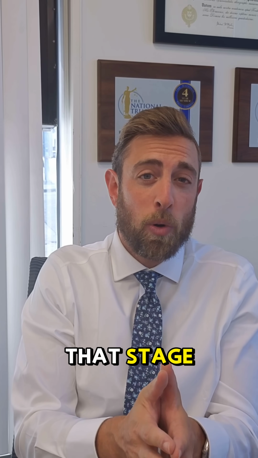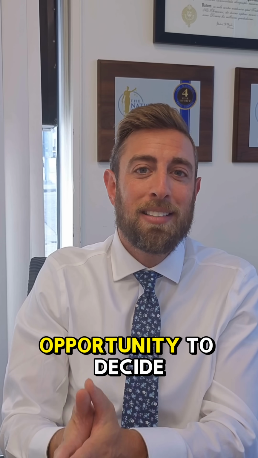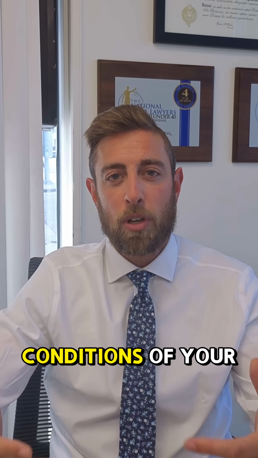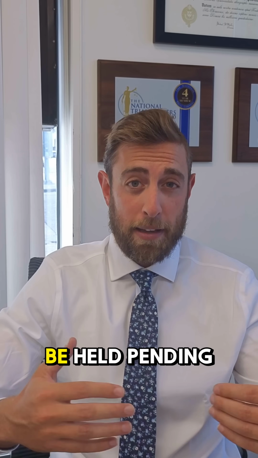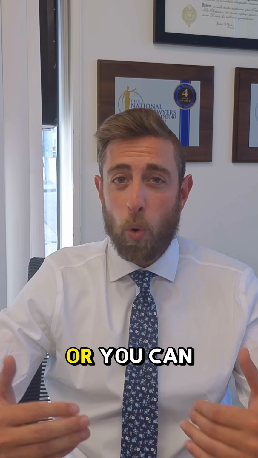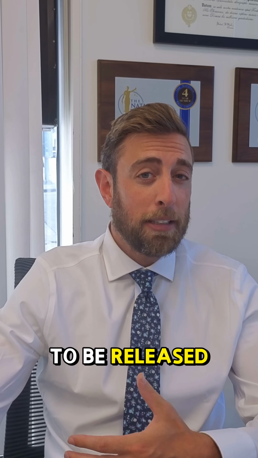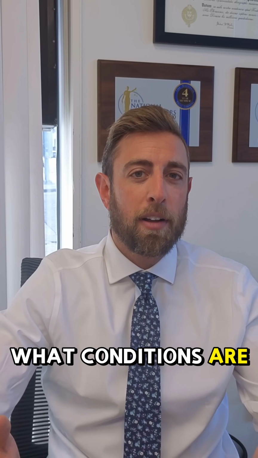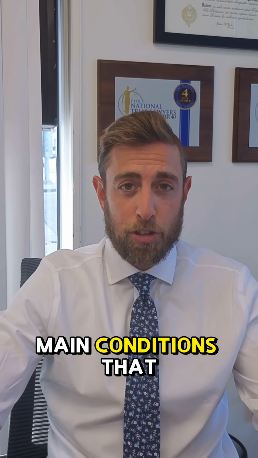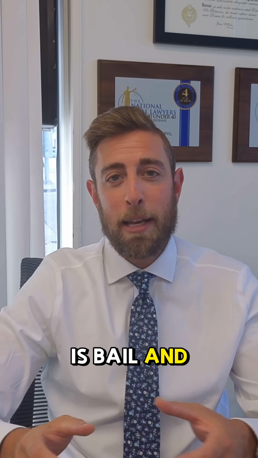Now, it's at that stage where the judge will have the opportunity to decide what are the conditions of your release. Are you going to be held pending your trial, or can you be released pending your trial? If you have the opportunity to be released pending your trial, what conditions are there going to be? Some of the main conditions that you might hear about are bail and bond.